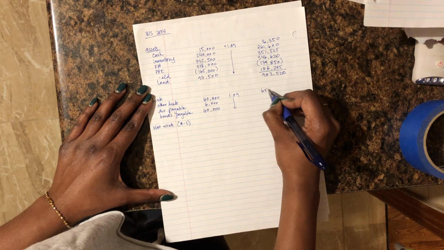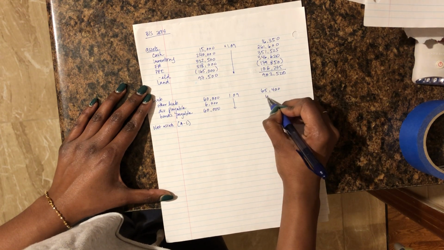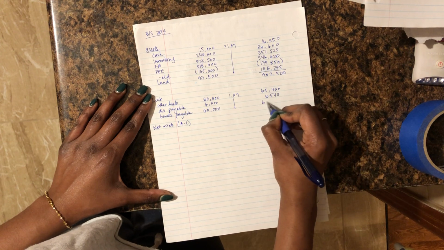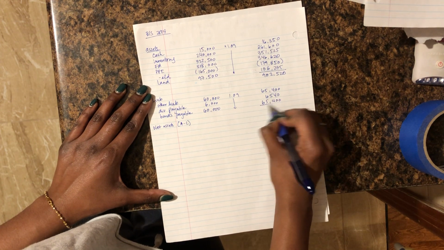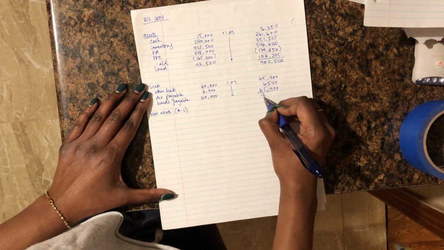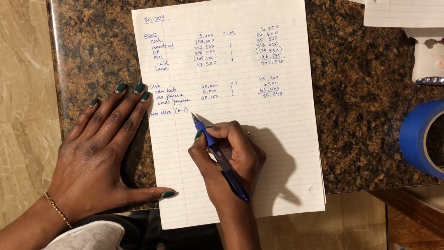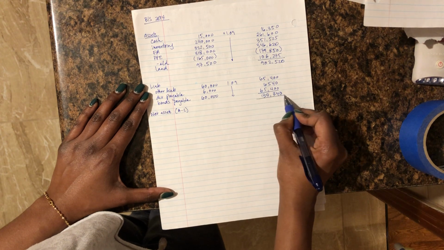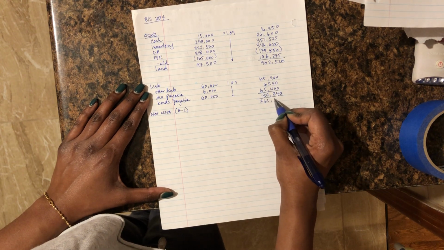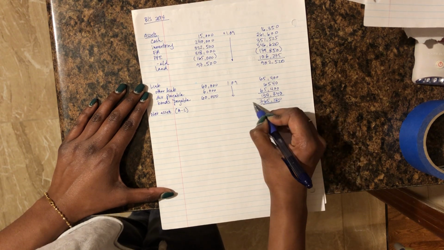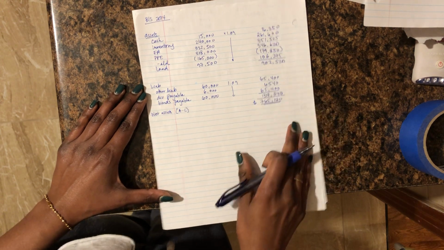My liabilities will be 65,400, 6,540 for the dividends, and then 65,400 for the bonds. Total liabilities of 137,340. And if I do all my assets minus my liabilities, I should have 765,180. I just like to keep this number aside for later.